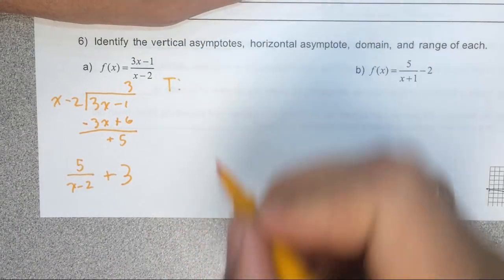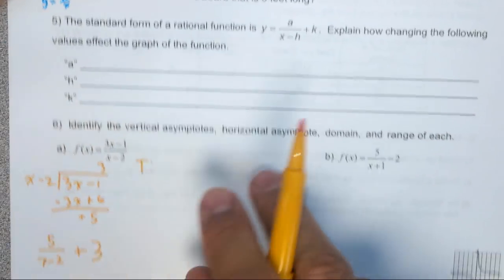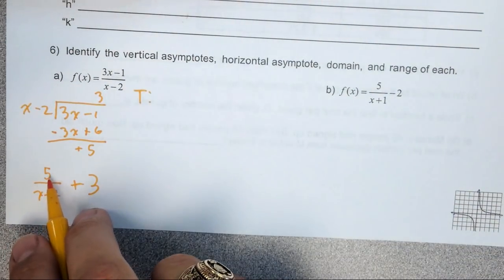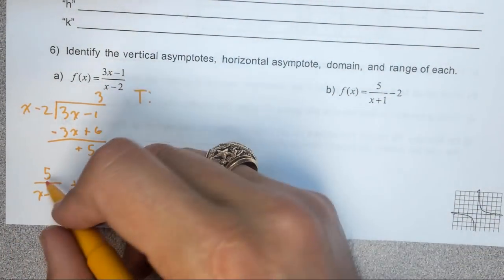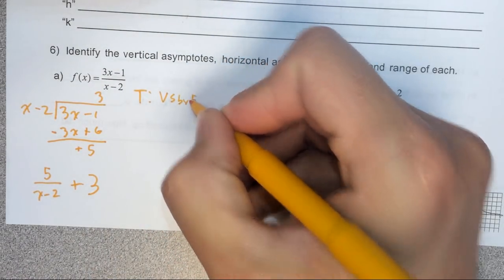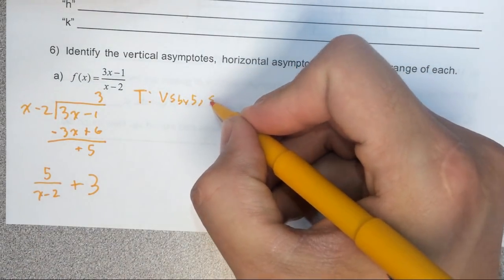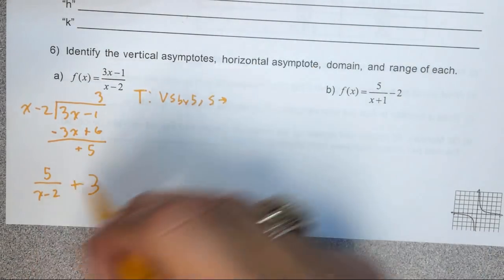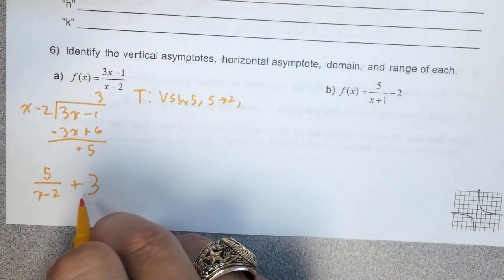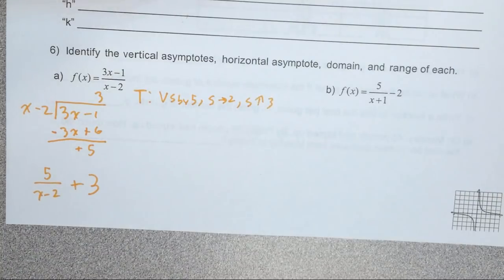So let's list the transformations. The a value, just like we talked about up here, is vertical stretches and compressions. 5 is a vertical stretch by 5. The negative 2 down here is a shift right. Remember, it goes opposite, 2. And this plus 3 is a shift up 3.